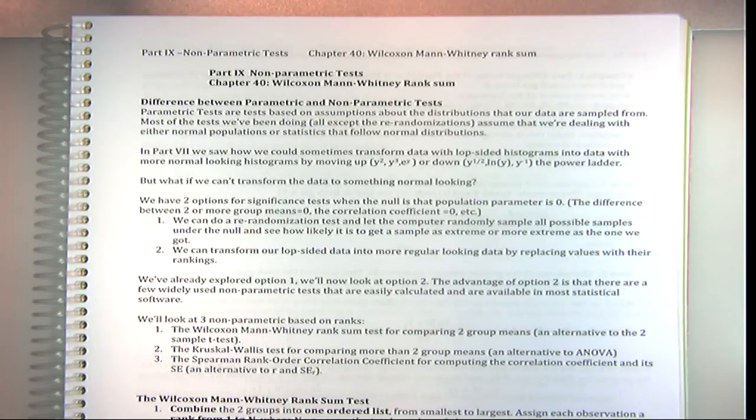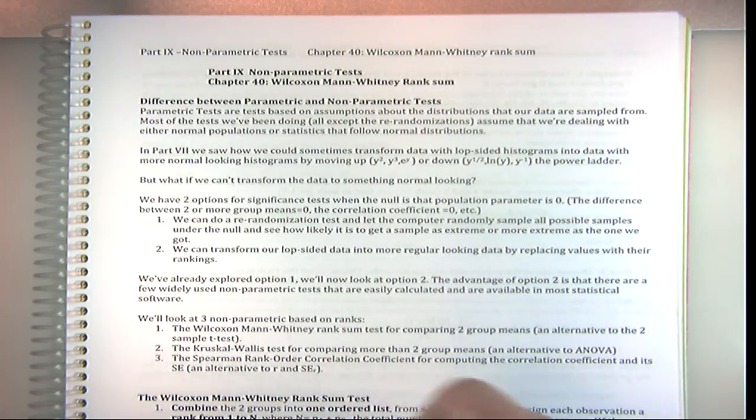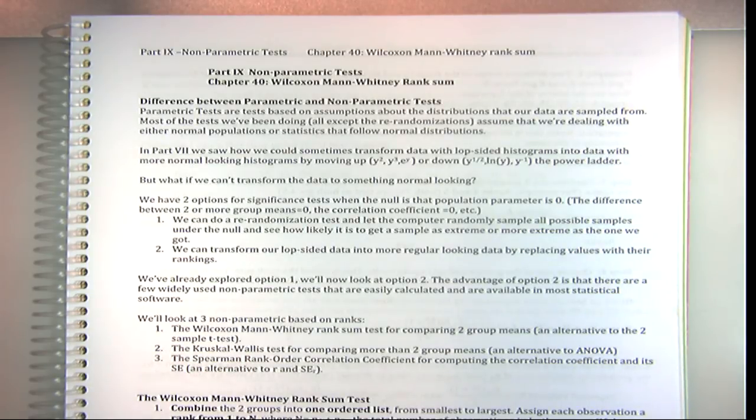All right. Now, that said, let's move on to this really fun topic: nonparametric statistics. So what are they, anyway? Well, so far, the only nonparametric statistics we've been doing is the re-randomization test.